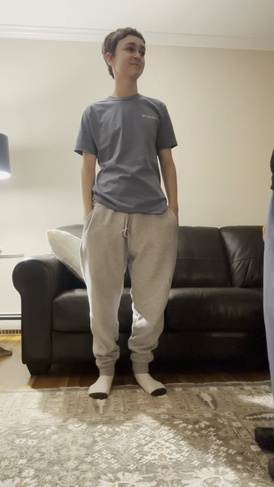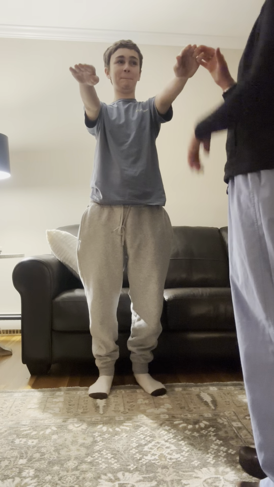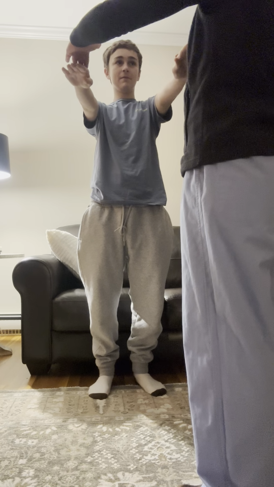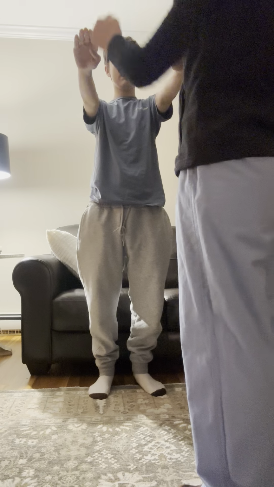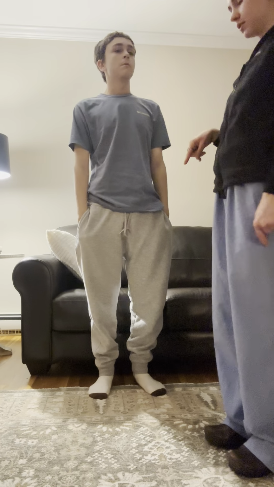Now I'm going to check the strength of his wrists. Can you put your arms up, please? Both of them. Alright, so try to push your hands up against my hands. Alright, now push down. Perfect. So he has full range of motion and full strength against resistance, 5 out of 5, in his wrists. Next, I'm going to do his fingers.